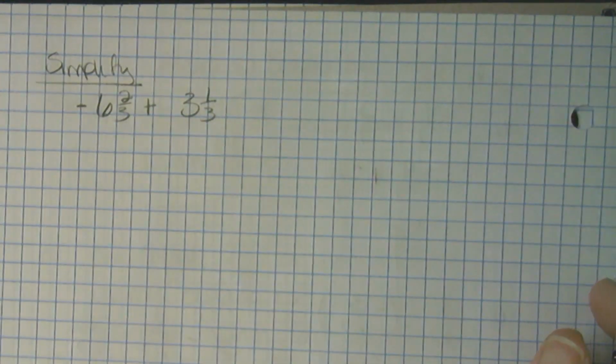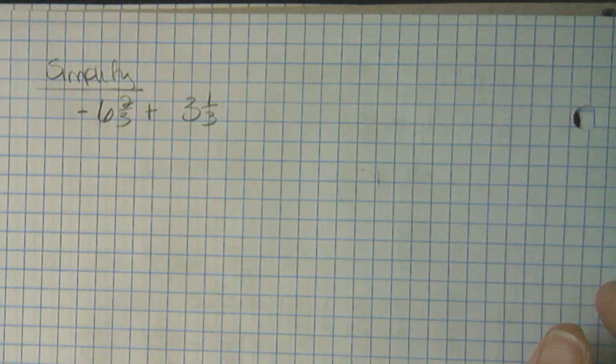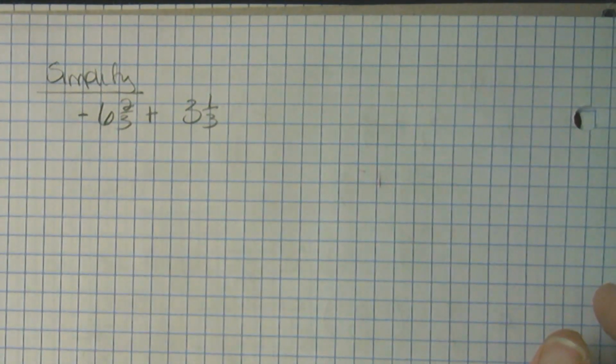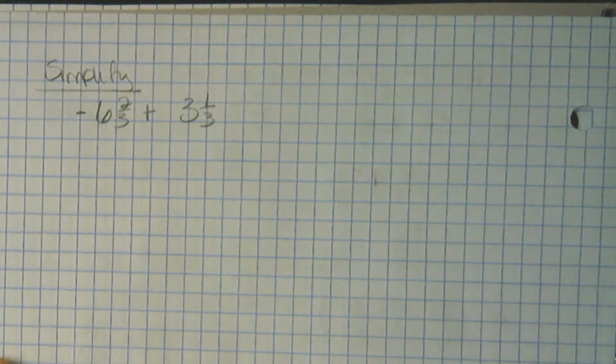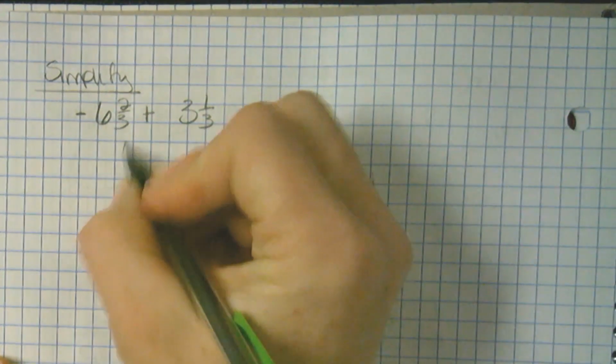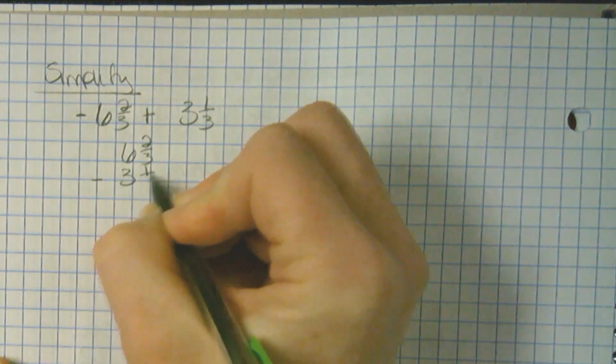I'm adding two numbers with different signs. So what am I actually doing with those numbers? If I'm adding two numbers with different signs, what am I actually doing with those numbers? Coral? Subtracting. So I have 6 2/3 minus 3 1/3.